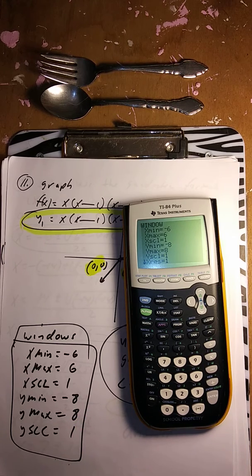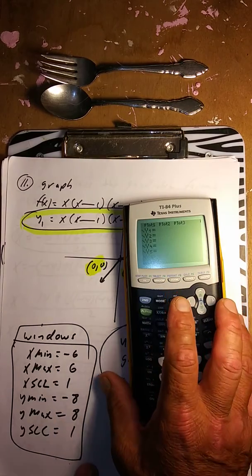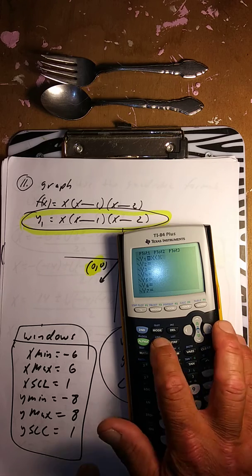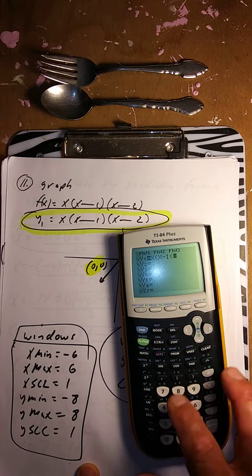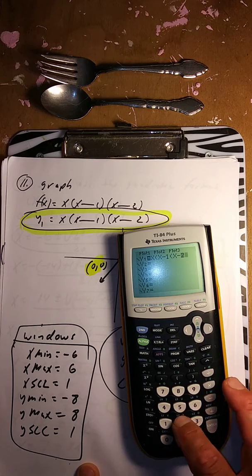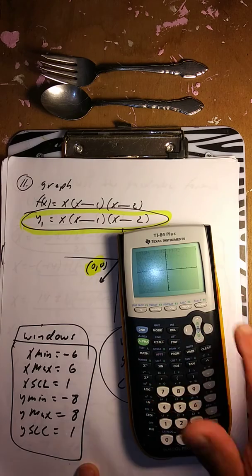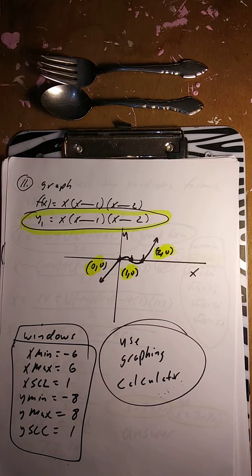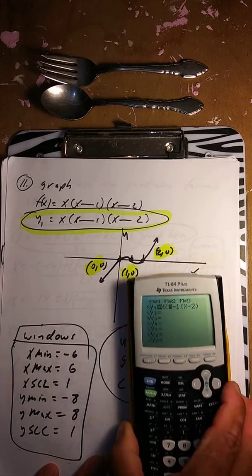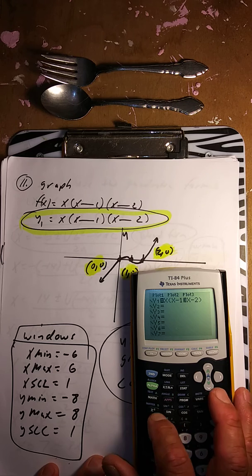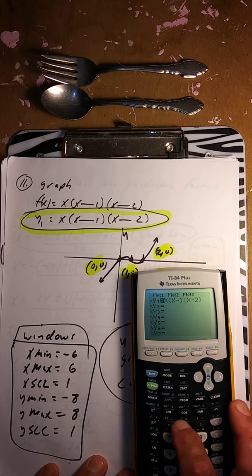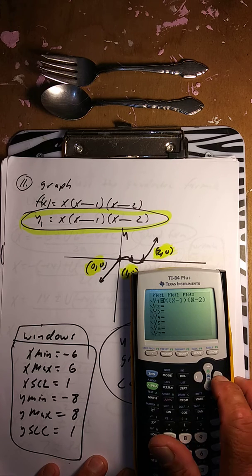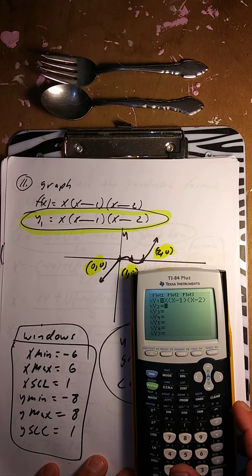Now, once we get that, we hit the function, y, and it's going to be x parentheses x minus 1 parentheses x minus 2. Is that it? Hit graph. Oh, wait, there's something missing. Go back again. A parenthesis is missing. Let's fix it right now. Second, insert parentheses. All right. Now is it complete? Yep, now it's ready.